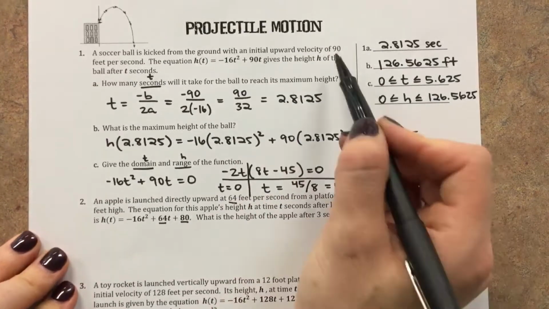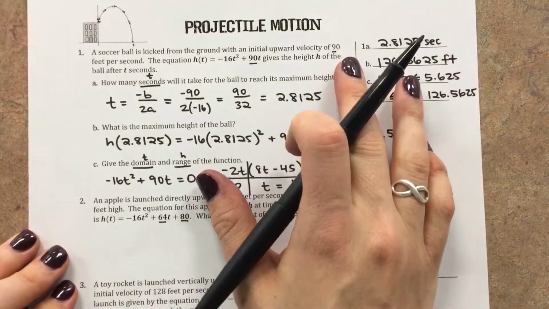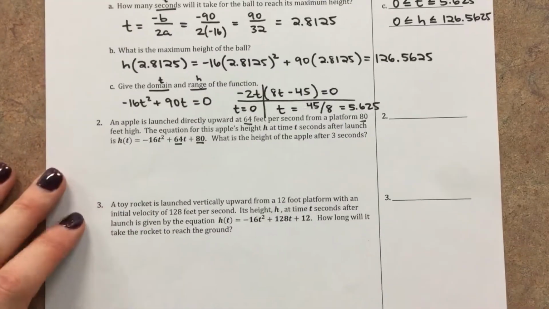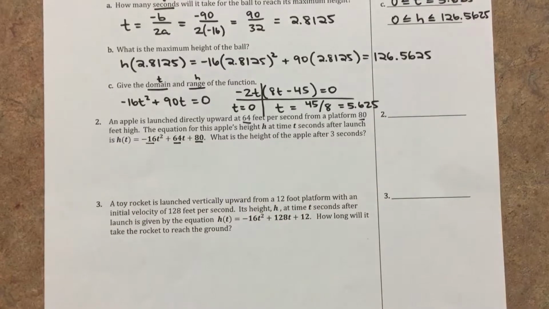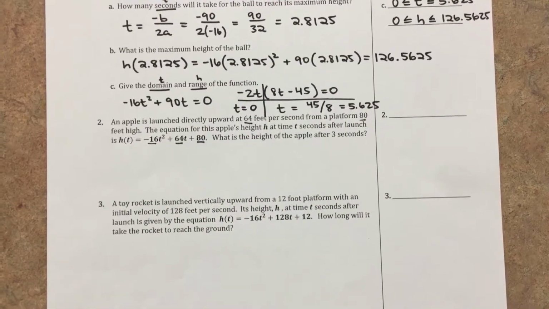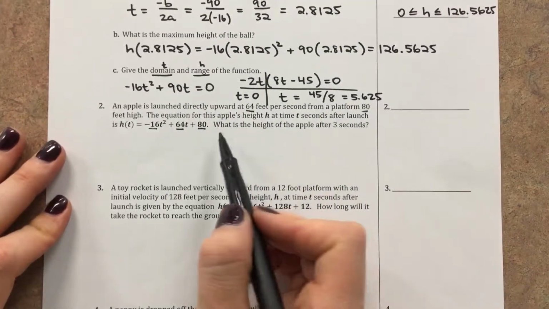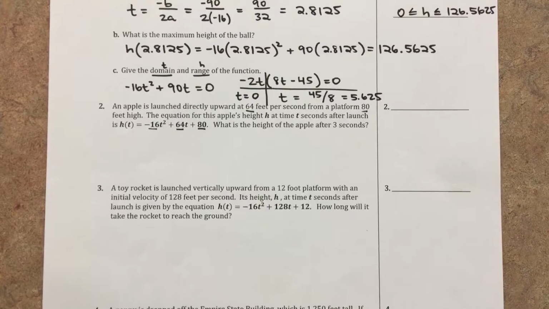We actually had the same thing here. Initial velocity of 90, that was just the value of b. So you don't do anything with those numbers. It's just already in the equation. Negative 16 is acceleration due to gravity. If any of you have taken or are currently taking physics, that's what that negative 16 is. So the question here just asks, what's the height after 3 seconds?